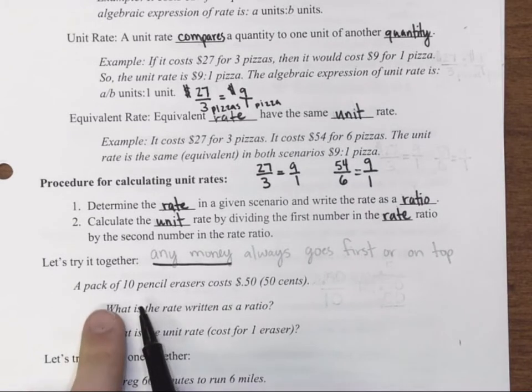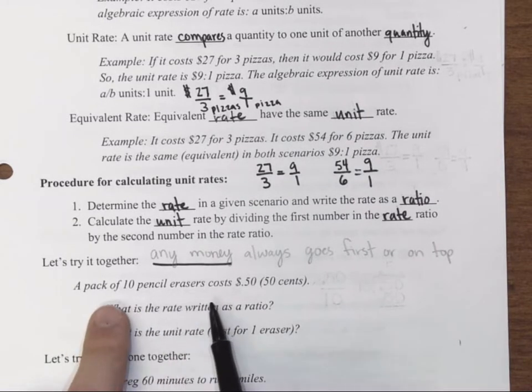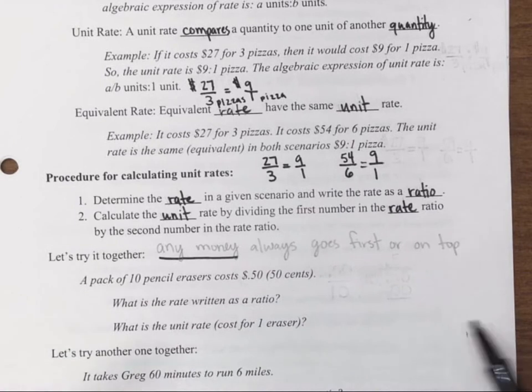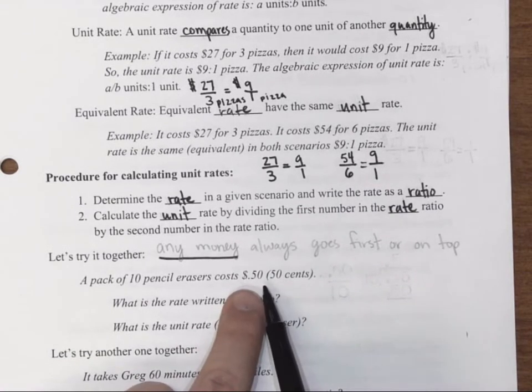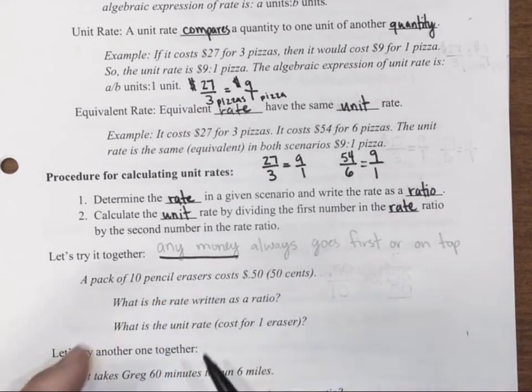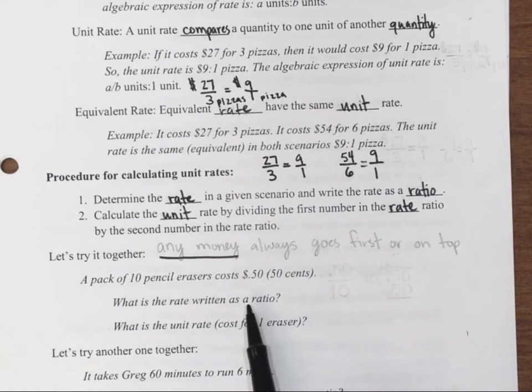So if we have a pack of pencil erasers that cost 50 cents, first we need to determine what is the rate written as a ratio. Again, we have money here, so we always want to put that on top because it doesn't tell us which way we have to compare these two items. So we get to choose which one goes first in our rate. And we always want our money to go first because we want to know how much it costs per one item.